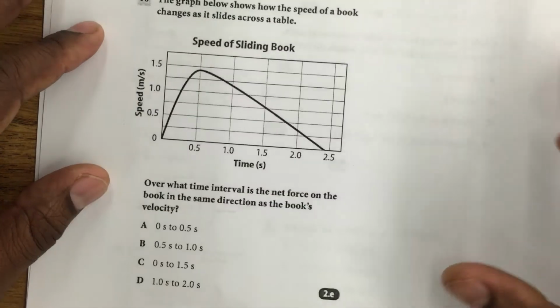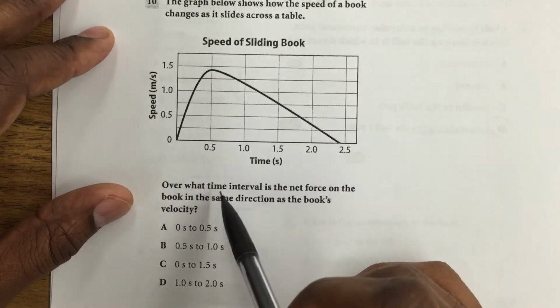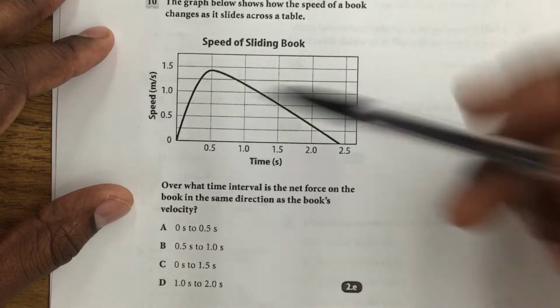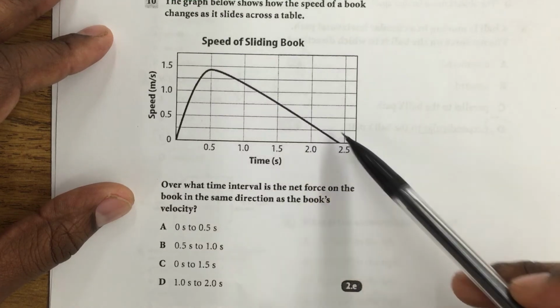This is a little bit more tricky. This might have been the most difficult question on the exam. Now look, if you read the graph, it says time is passing here and the speed is here. So we see as time is passing, this object speeds up and then it slows down.